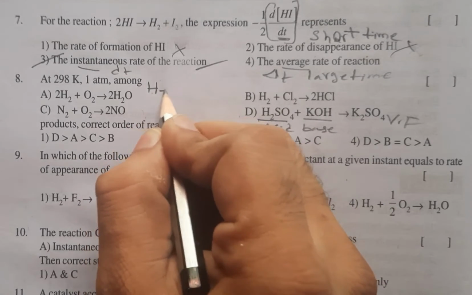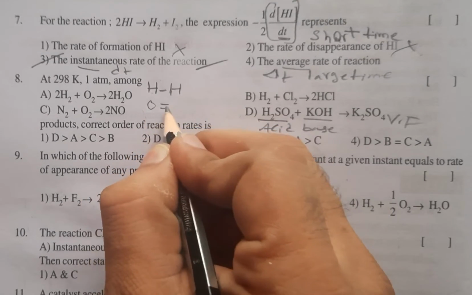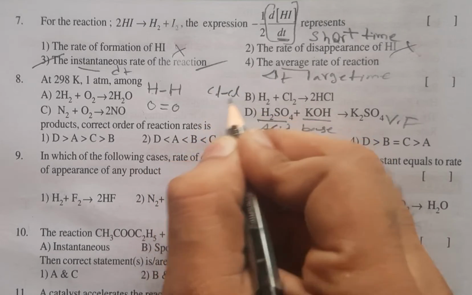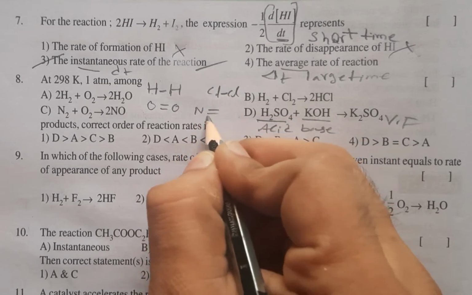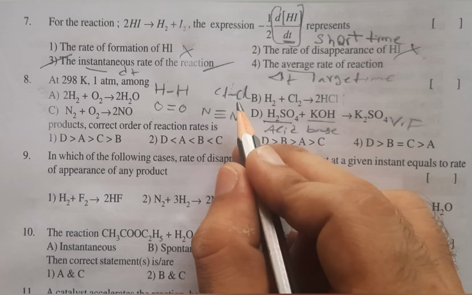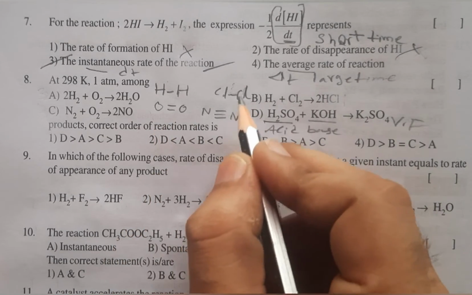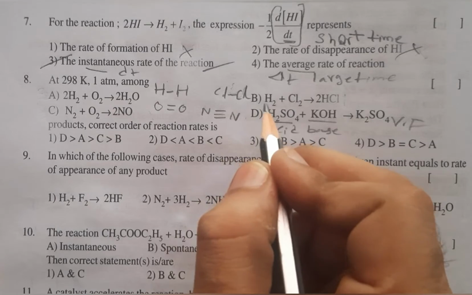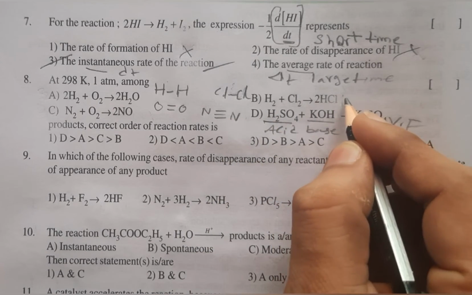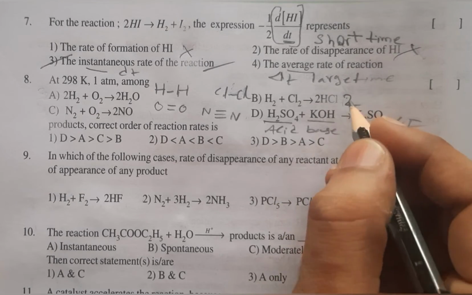We have H single bond H, O double bond O, Cl single bond Cl, N triple bond N. Here the bond dissociation energy of chlorine is less when compared to oxygen and nitrogen. So in these three reactions, it will complete first, after the acid base reaction.